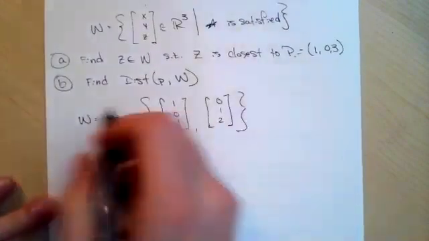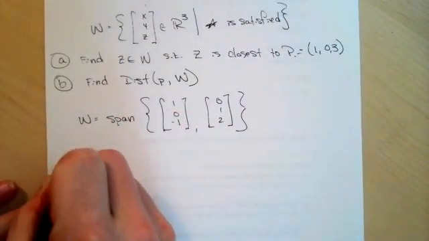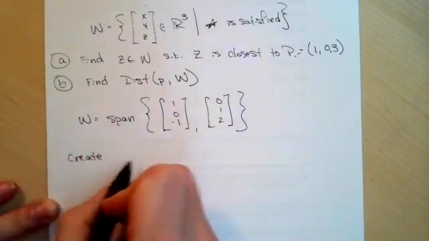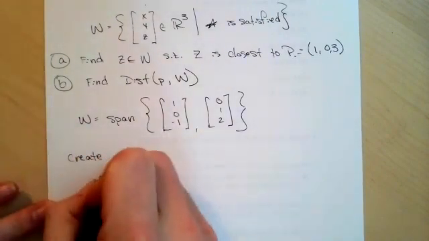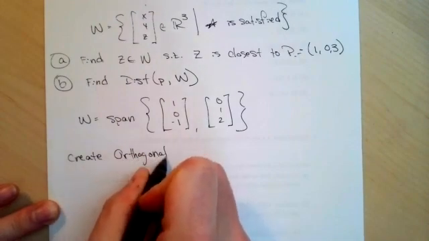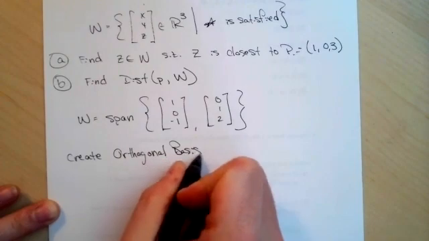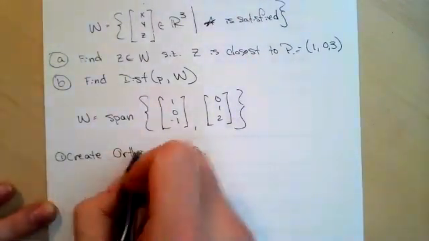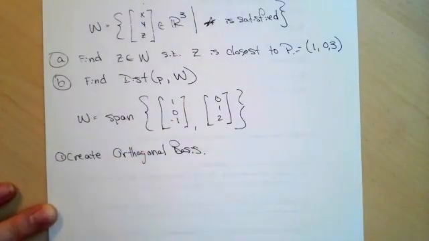So let's go ahead and first create an orthonormal basis. Actually, I should say an orthogonal basis. We don't actually need to create a normal basis. And that's simple enough, especially with only two vectors.